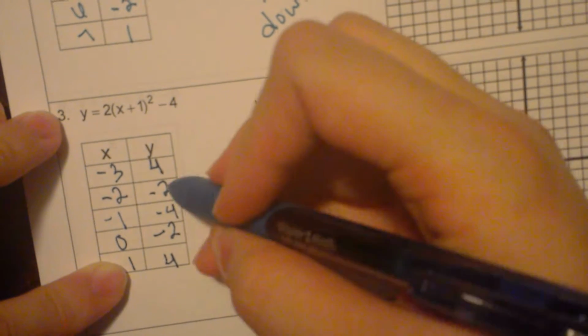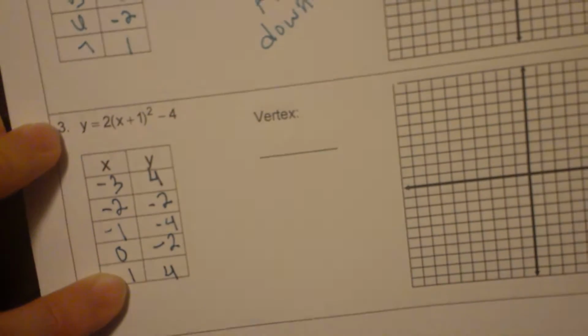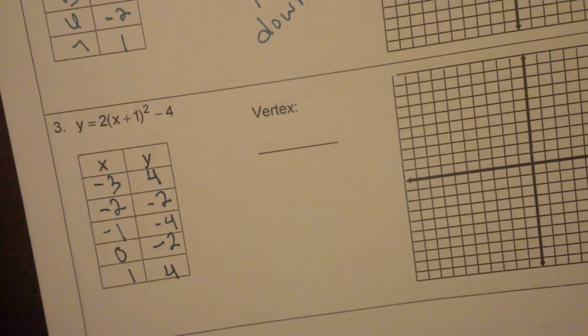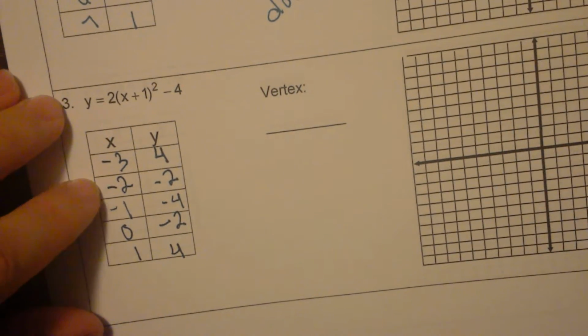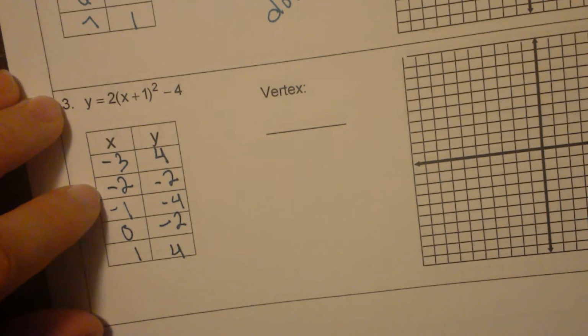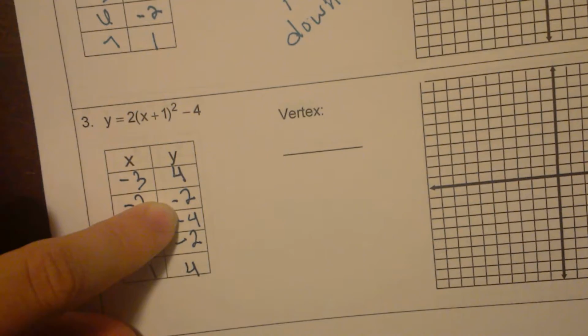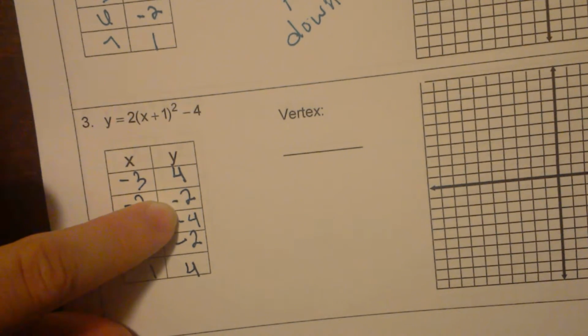So I notice I'm not just skipping by 1 and by 3 and by 5 this time. There's something else going on. Since the difference in my x is still 1, the difference in my y increased, it's going to be a vertical something.